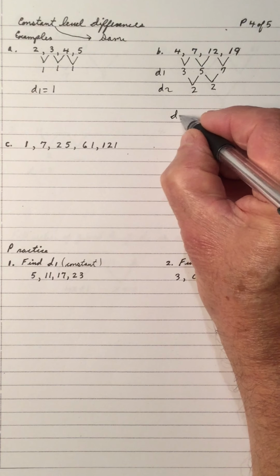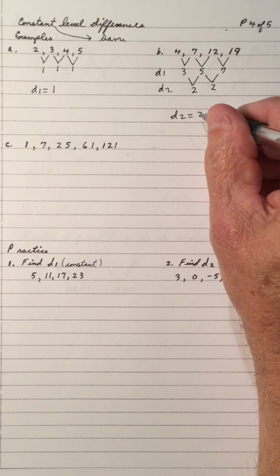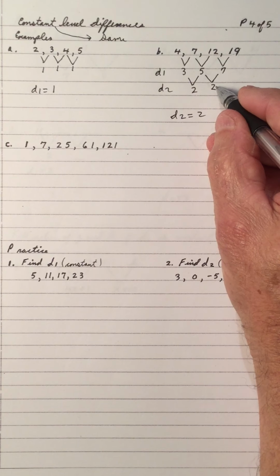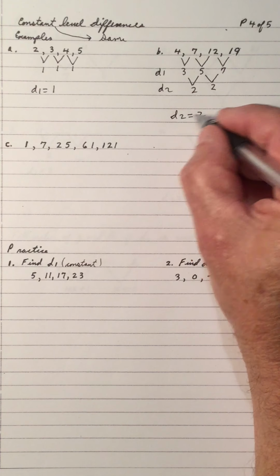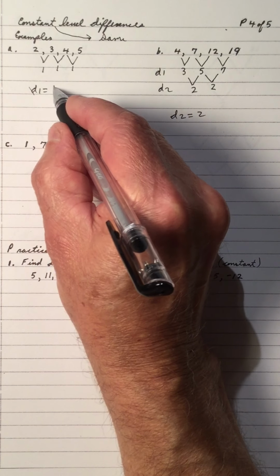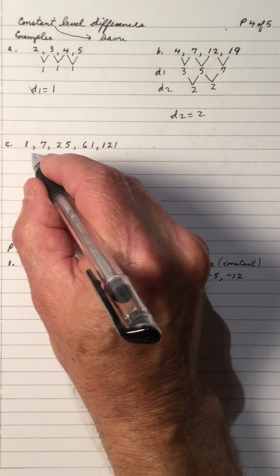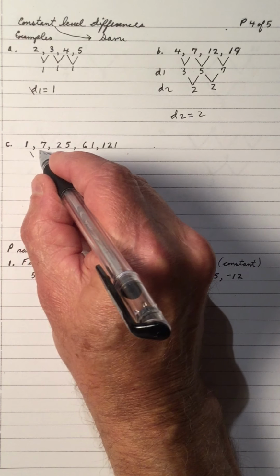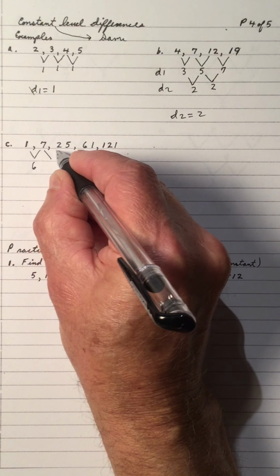So that means that D2, not because it's a 2, we have a 2, but the second level difference is 2. That's the constant. The second level difference is 2, constant. And here the first level difference is 1, not because it's a 1. That's just a coincidence.